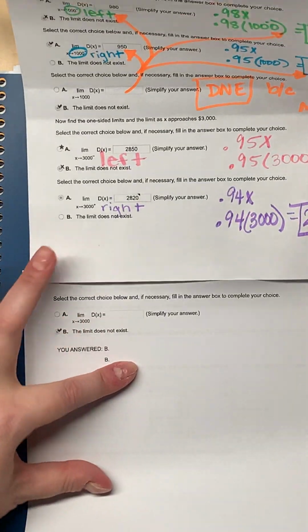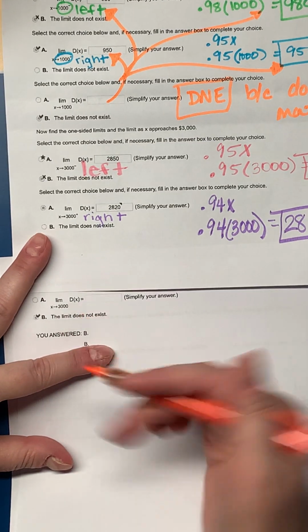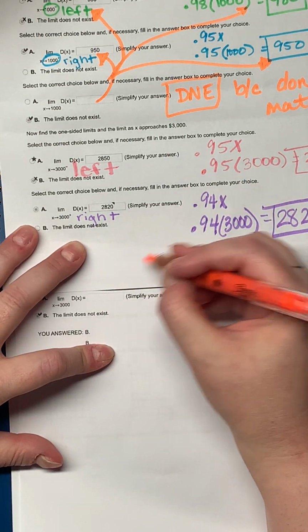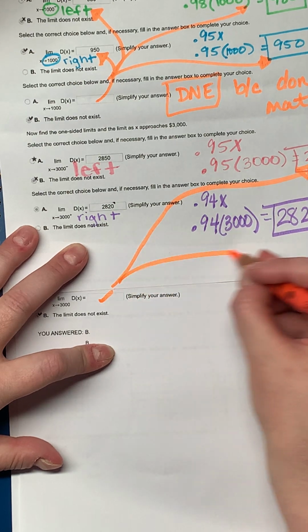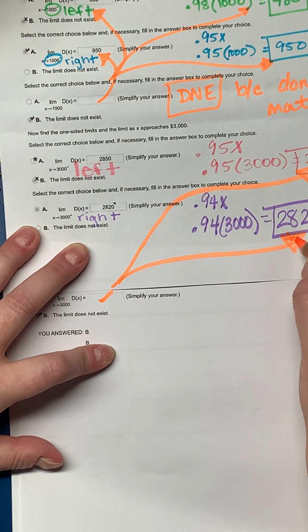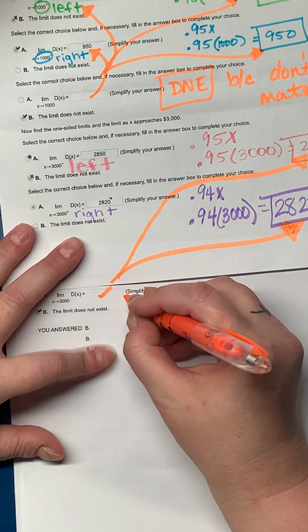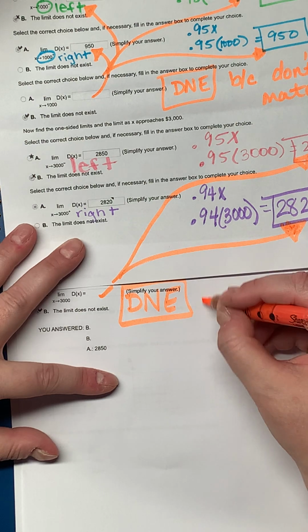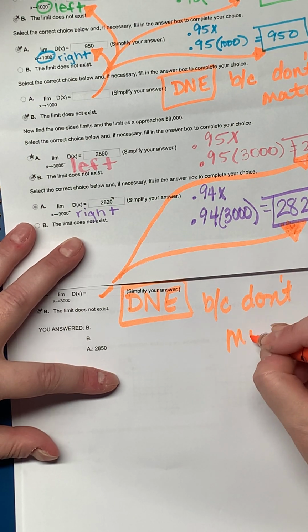Lastly, it says, what is the limit as you just look at 3,000 straight on? Well, that means you have to look at both of the previous two answers. And if they're the same, that's the answer. If they are not the same, it does not exist. So, since they are not the same, does not exist because you don't match.